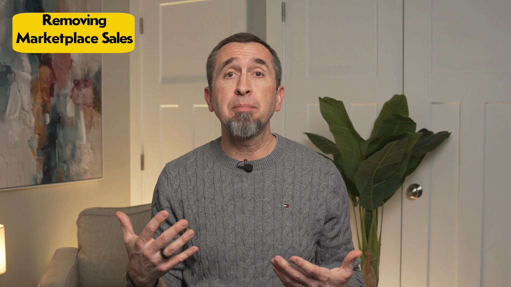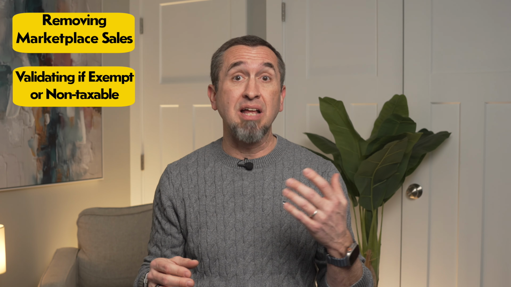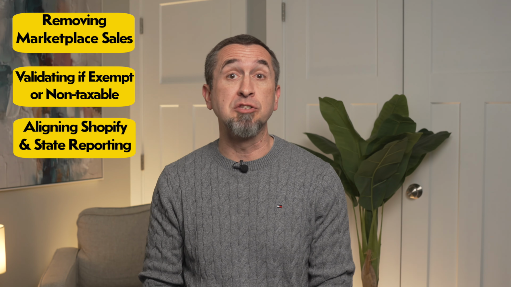Before returns can be filed accurately, Shopify tax reports often need additional work, such as removing marketplace sales that should not be reported, validating exempt or non-taxable transactions, aligning Shopify reporting periods with state-specific filing periods, and accounting for state-specific nuances that don't map cleanly to Shopify's reports.